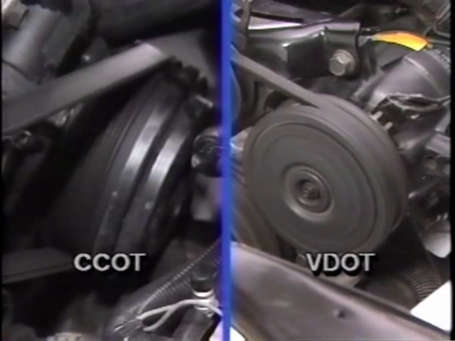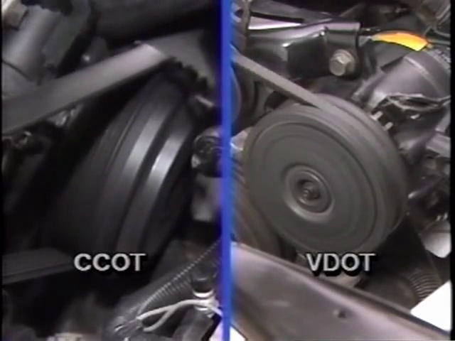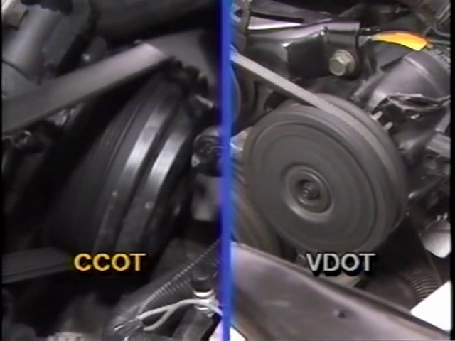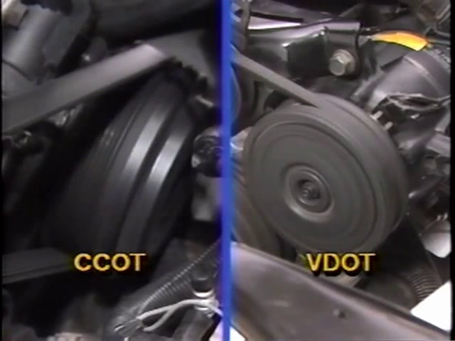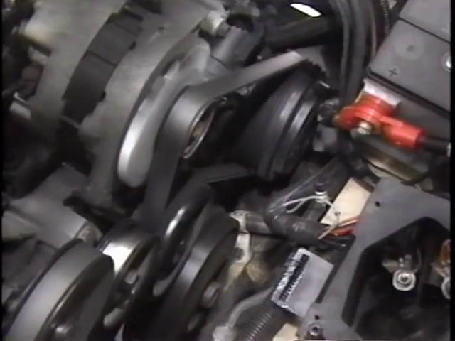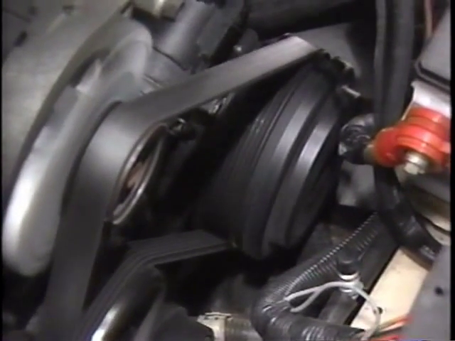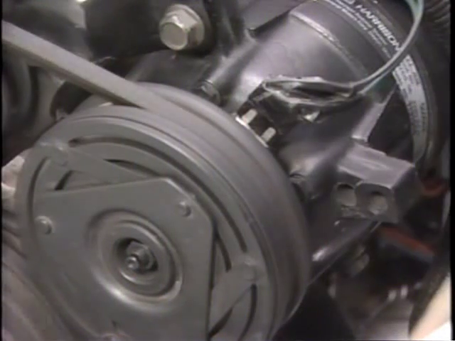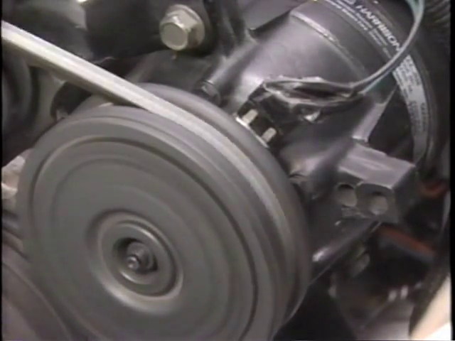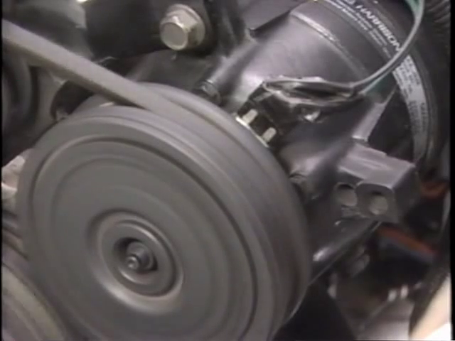In addition, there are 2 basic types of compressors: a cycling clutch compressor used in the CCOT system, and a variable displacement compressor used in the VDOT system. Cycling clutch compressor systems control the amount of cooling through engagement and disengagement of an electromagnetic clutch. The variable displacement compressor also has an electromagnetic clutch, but it does not cycle on and off to control cooling. Instead, cooling is controlled by varying the displacement of the compressor.